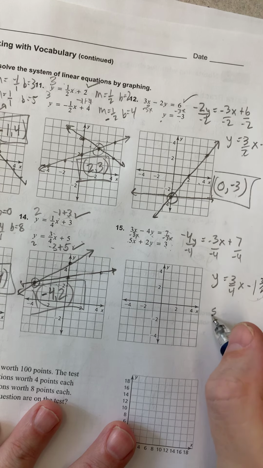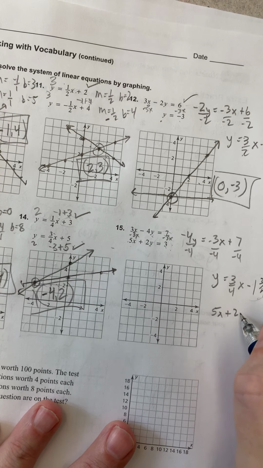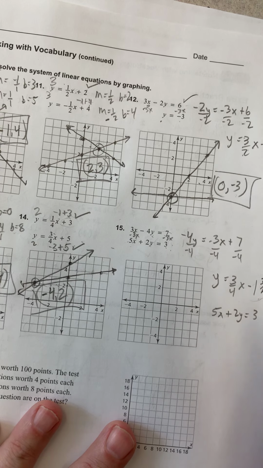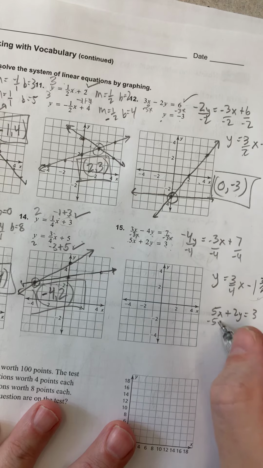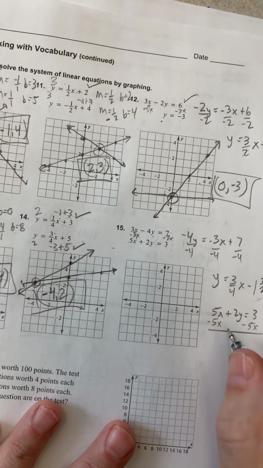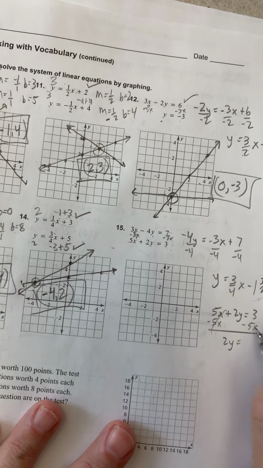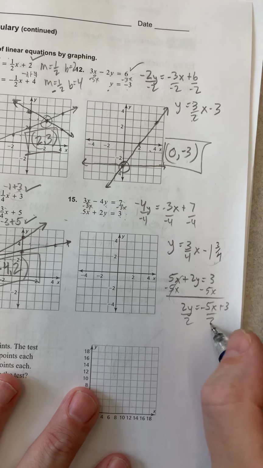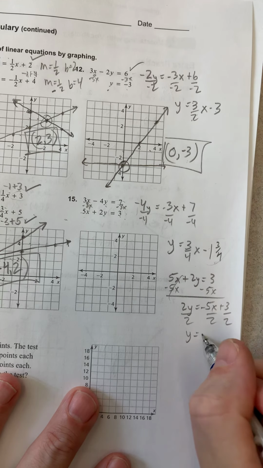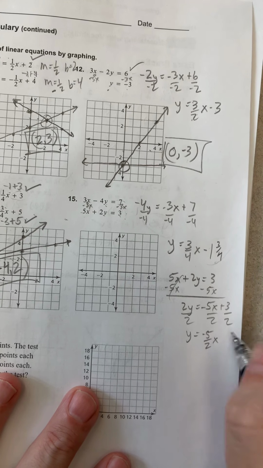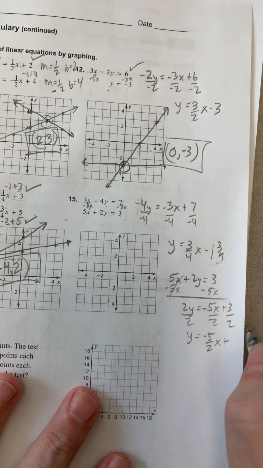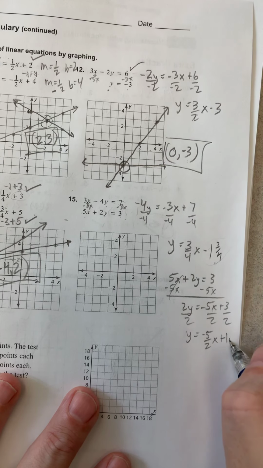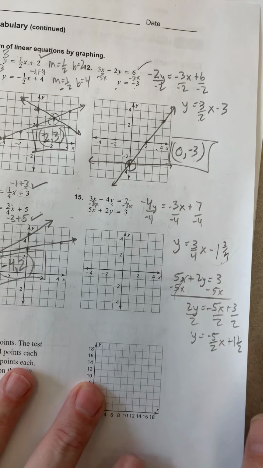For the second one, I got 5x plus 2y is equal to 3. I would subtract 5x. 2y then is equal to negative 5x plus 3. I would divide everything by 2. y is equal to a negative 5 halves x plus 3 halves, or 1.5, or 1 1/2. Graph these.